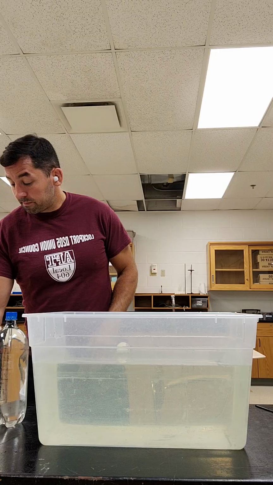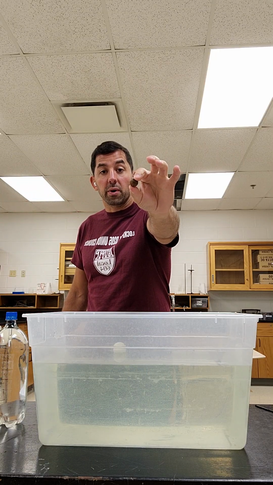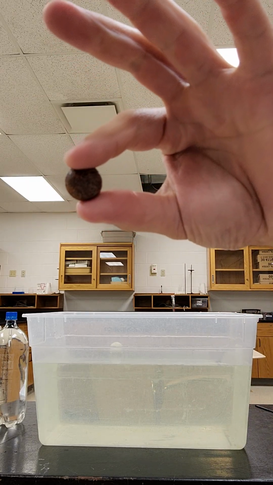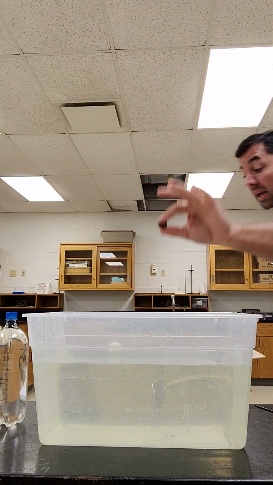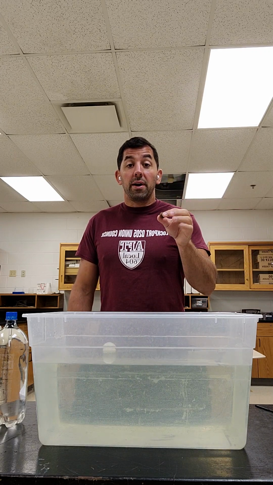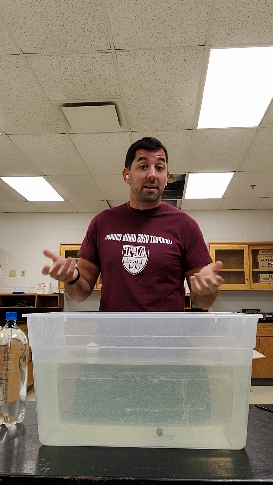Next one we're going to do is a little metal ball bearing. I know it's kind of tricky to see, but it is a metal ball bearing. So again, pause so you can make your prediction. All right, we're going to put it in there and see what happens. Look at that, it sank like a rock. Which you guys probably predicted, but maybe not, but that's okay.